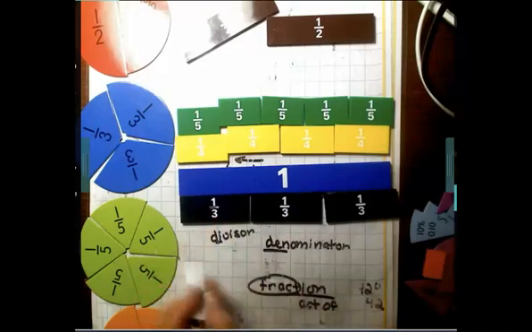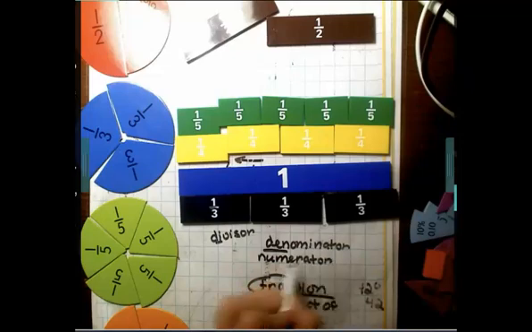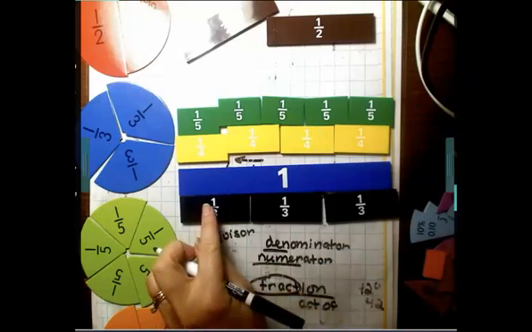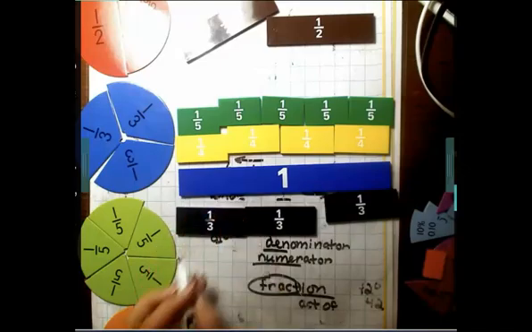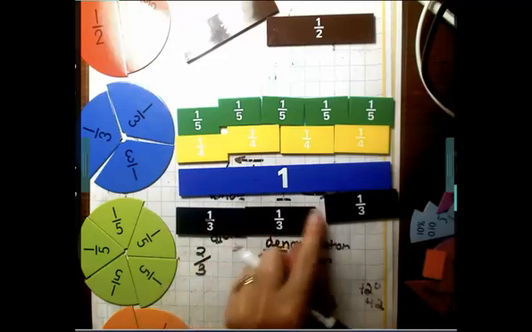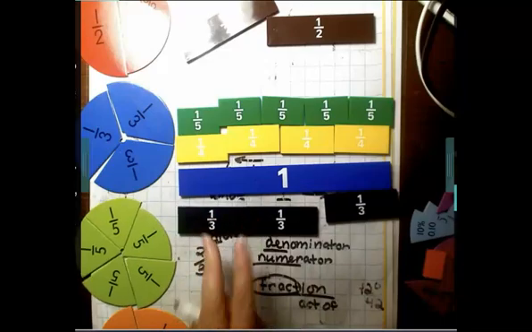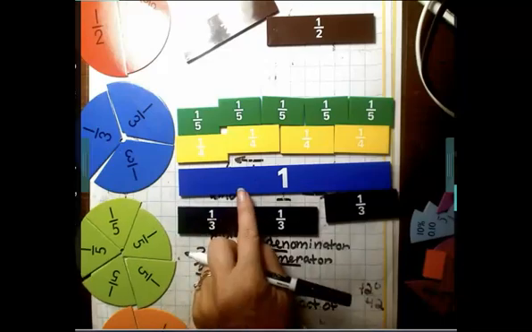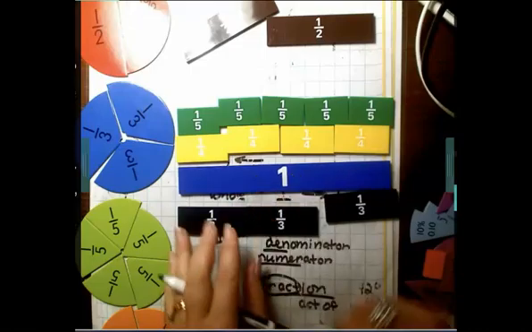And this numerator is the number of parts that I have. So right here I have 1 out of 3. If I was to take both of these together, I would have 2/3, or 2 out of the 3 parts. So that numerator represents how many parts you have. The 3 is like a divisor. It literally is breaking up your whole number into that many pieces.